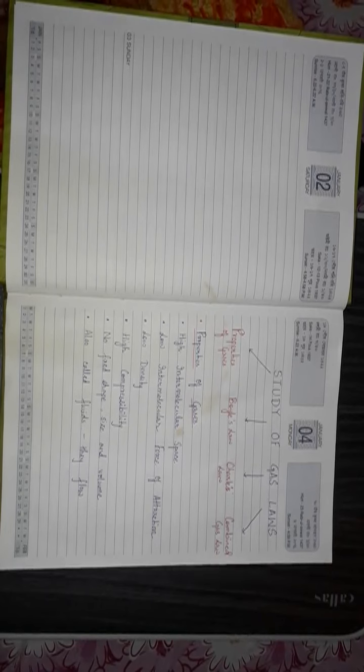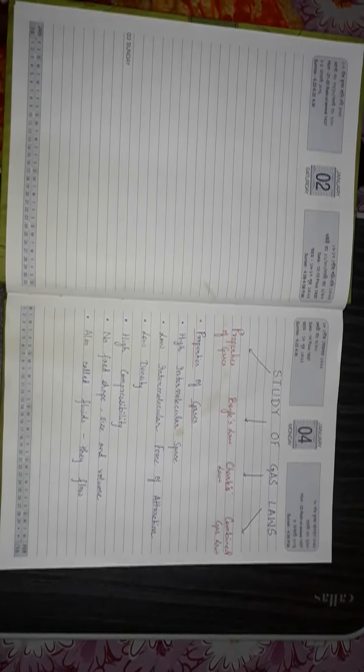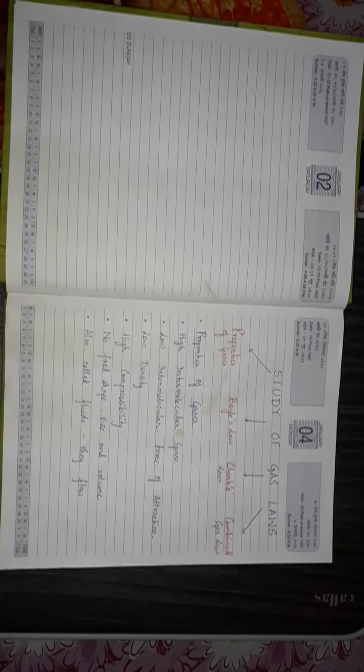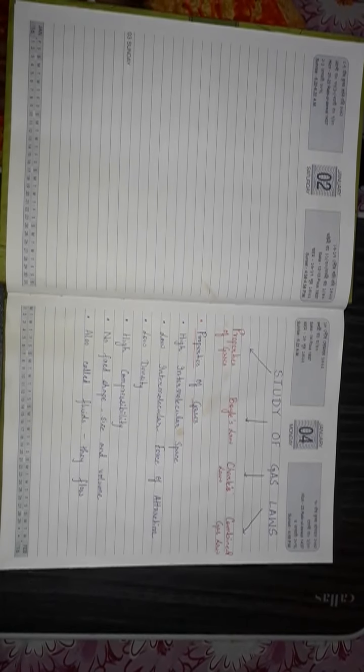When we speak of the next point, that is compressibility, now everybody is aware of the word compress. Compress, in other words, can also be said as contraction. Since there is a lot of space inside the gas molecules, it is possible to contract the gas molecules with the help of temperature or external pressure. The next point, they have no fixed shape, size and volume. I think there is no need to enumerate on this point because you have already studied it since class 7.